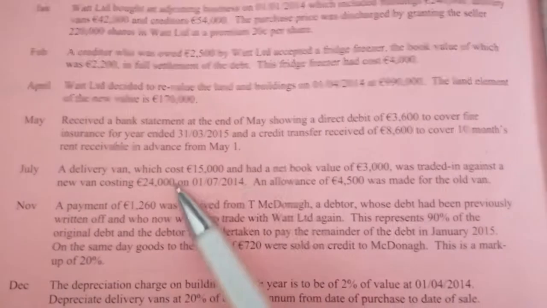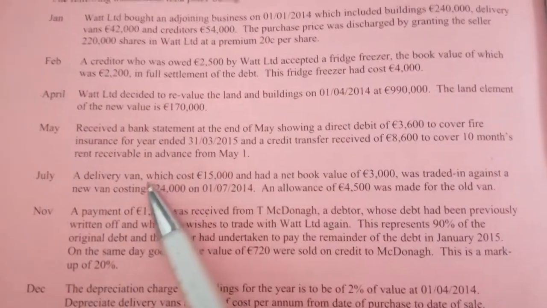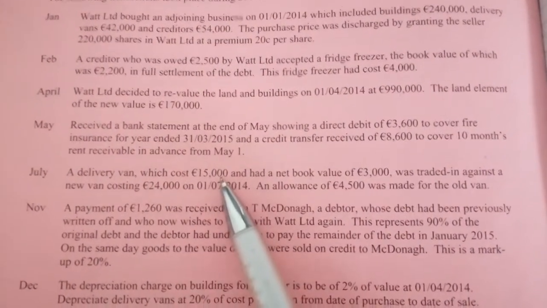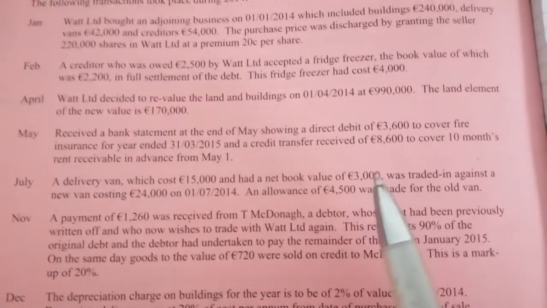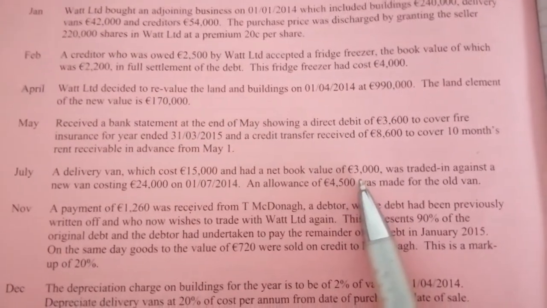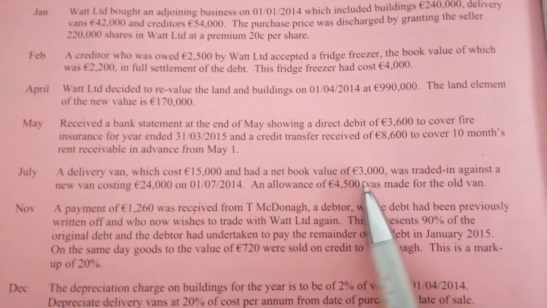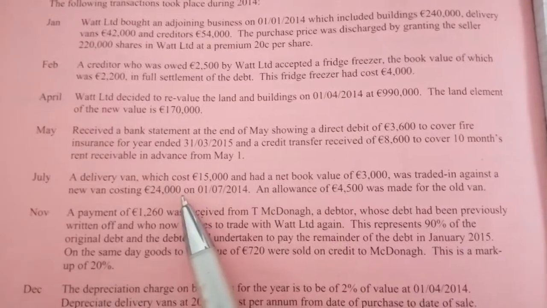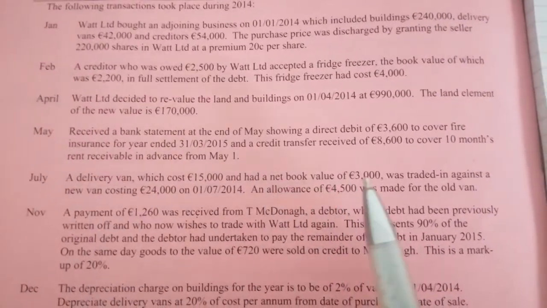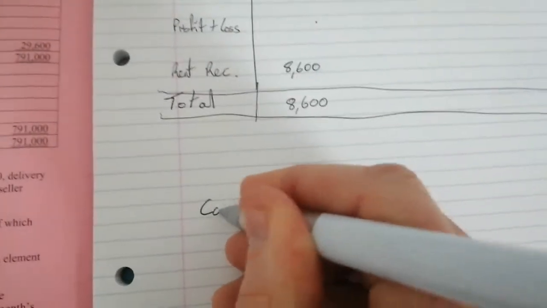Now what's happened? It also says that when you got rid of this delivery van, which had cost you 15,000, it had a net book value of 3,000. If it had a net book value, we can work out what the depreciation on that van had been at the time we got rid of it, because cost minus depreciation gives you net book value.